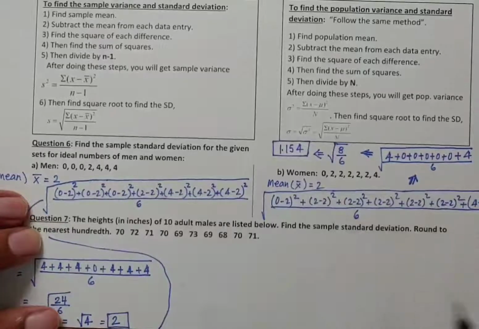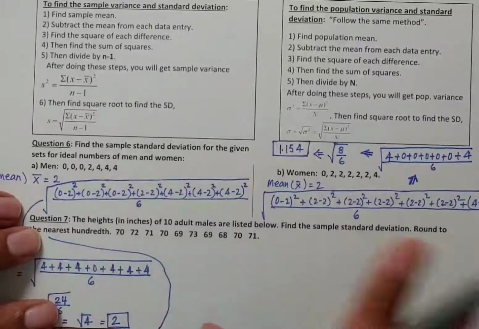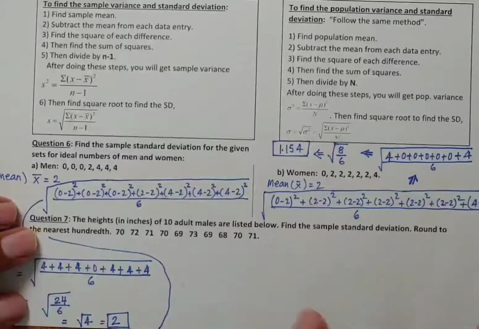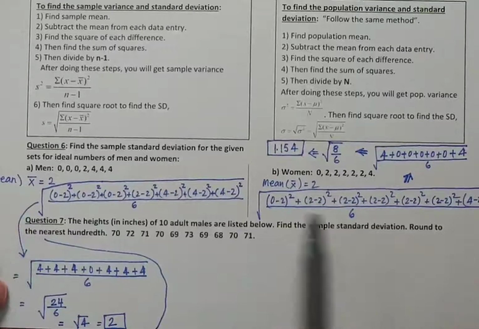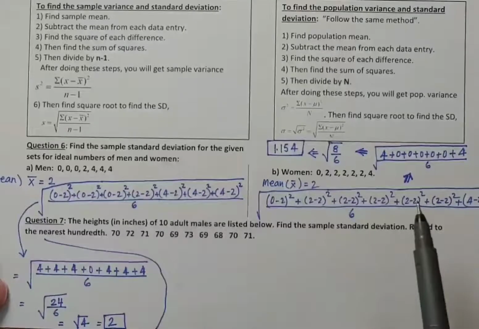But the original method to find standard deviation is this.